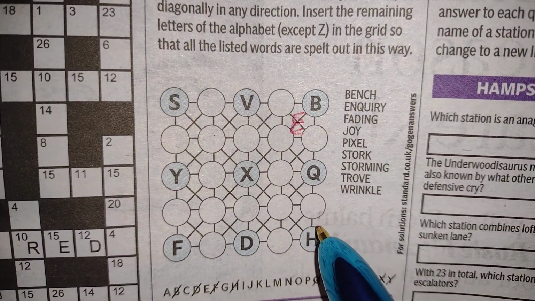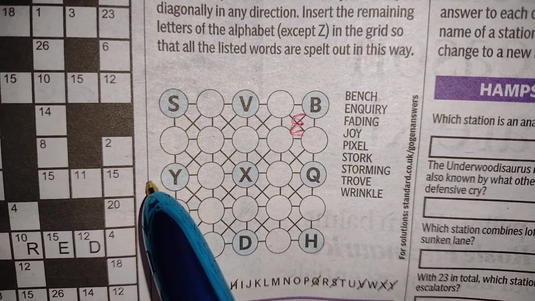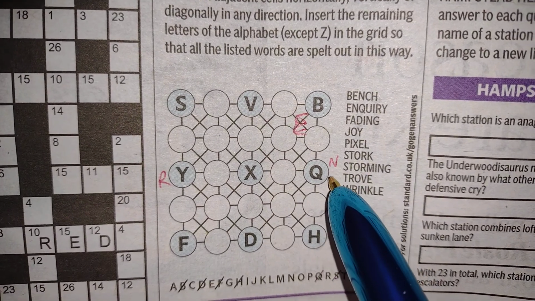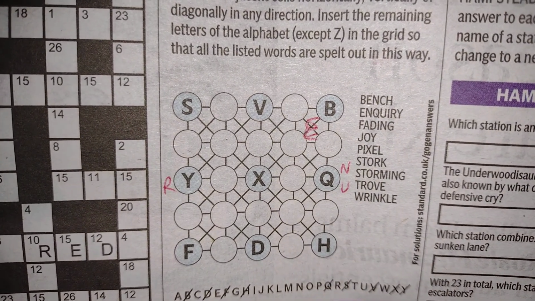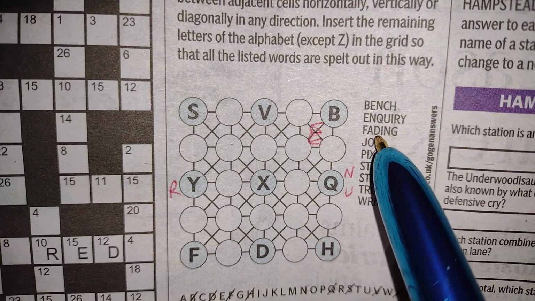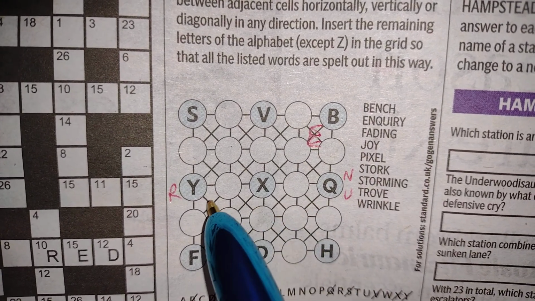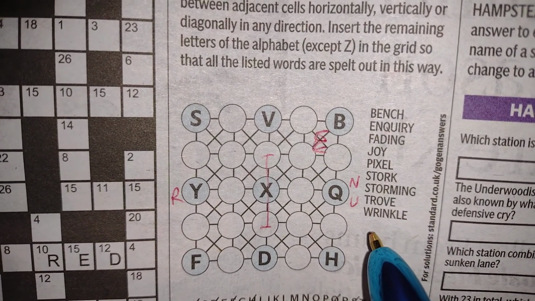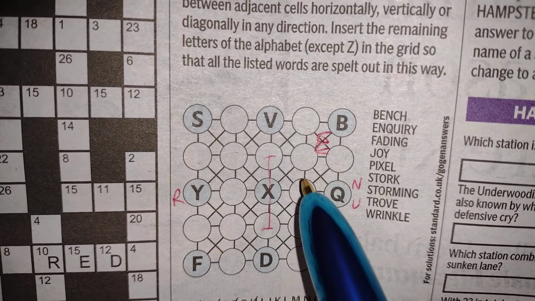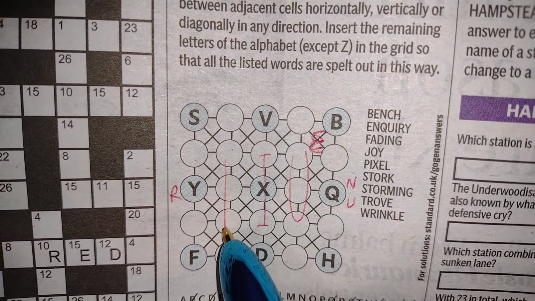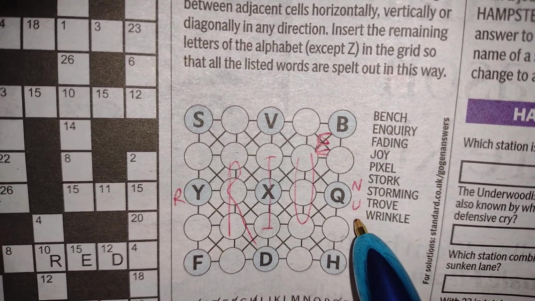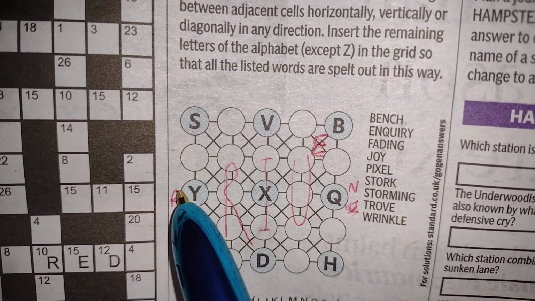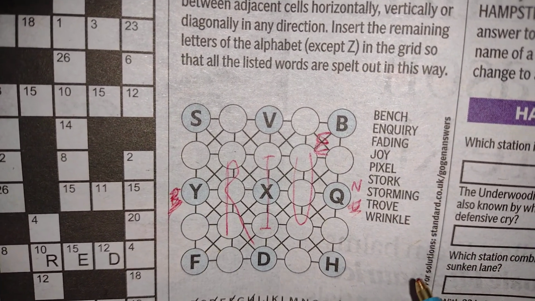Enquiry. Enquire. So the R's going to be there. And the N and the U are both going to be connected to the Q. And the I is going to have to be one of these two. So in fact, the U is going to be there, and the R is going to be there. But the N is still connected to the... Right, see that? So we do Gogen.